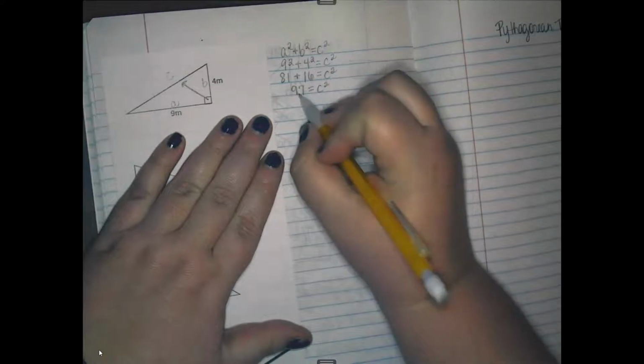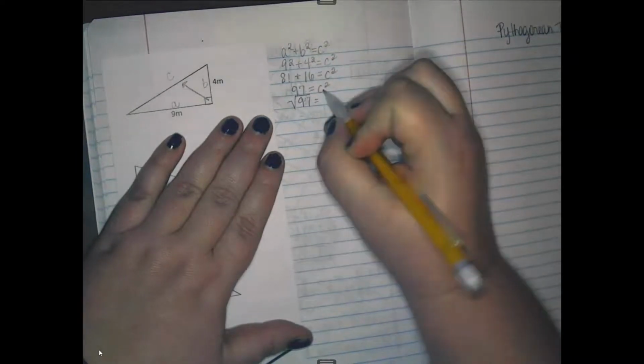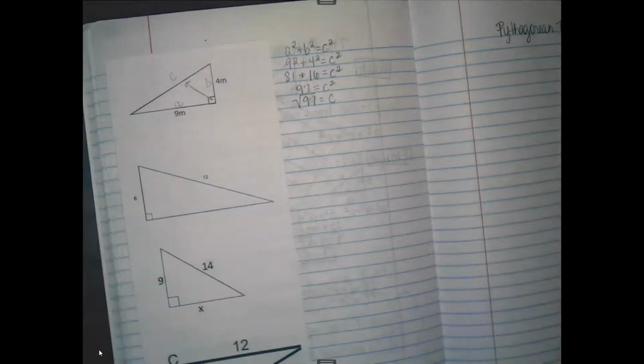So to undo this, I need to do the square root of 97. And the square root of C squared is just C, because C times C gives me C squared. Now, square root of 97 is not a perfect square.